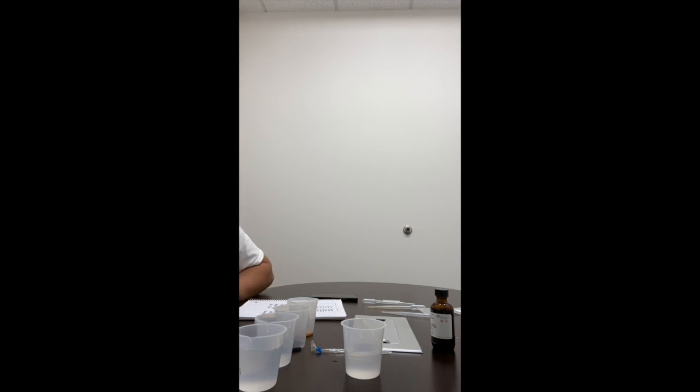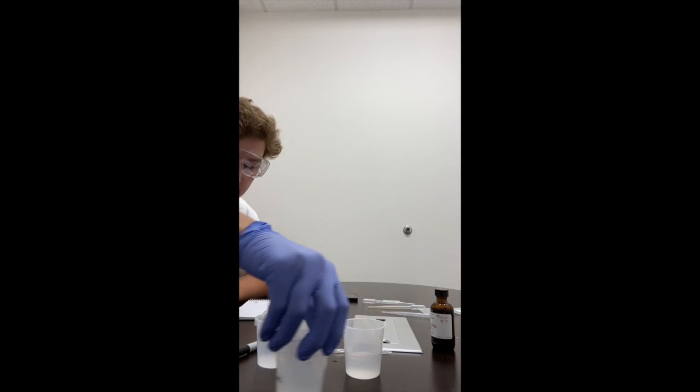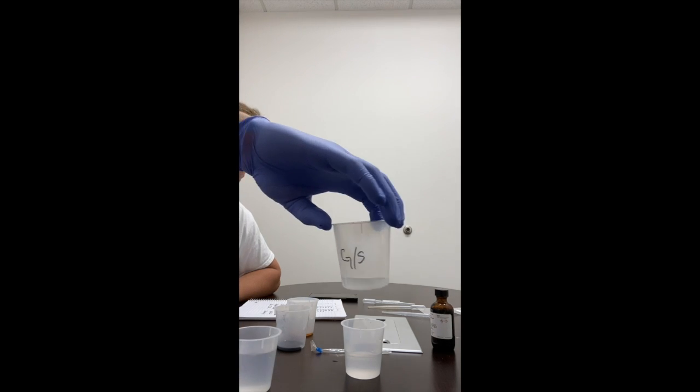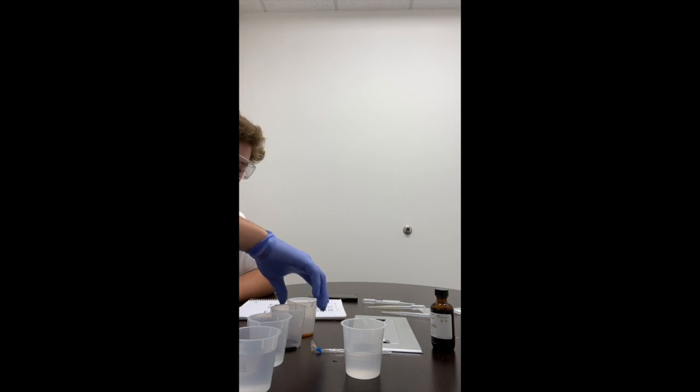The color results of these controls determine the indicator are again key. You must use these results to interpret the rest of your results. Okay, so we have 4 beakers right now. We have the experiment, the glucose, positive control, and the negative control.